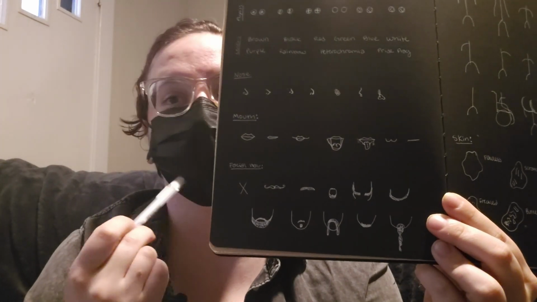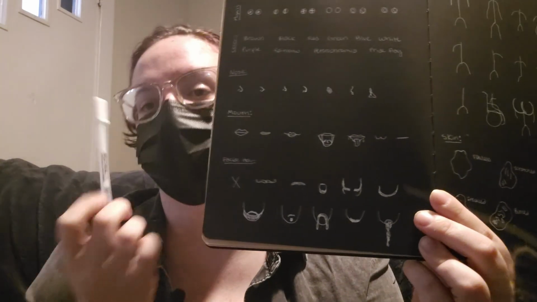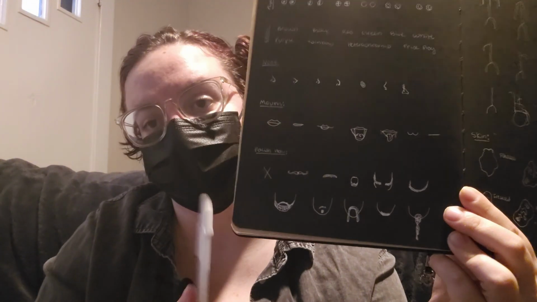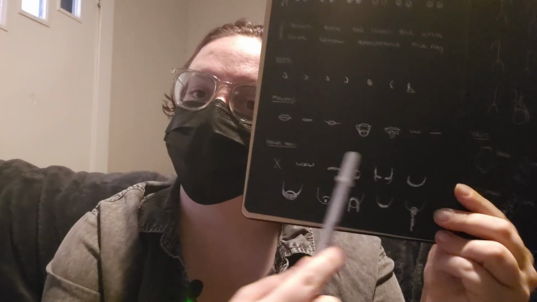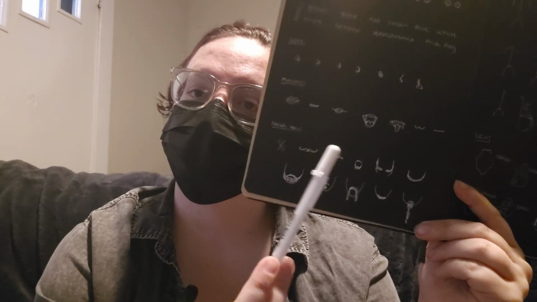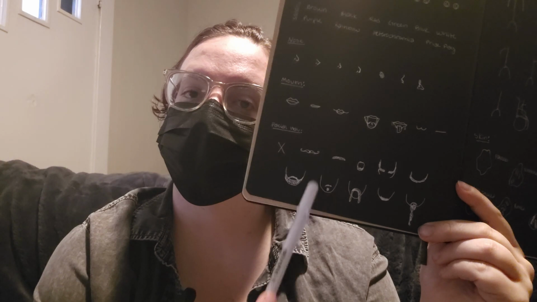Just the goatee, I guess, right here. And then you have a long braided chin patch. All depends on what look you want to go for. Okay, good option. All right.